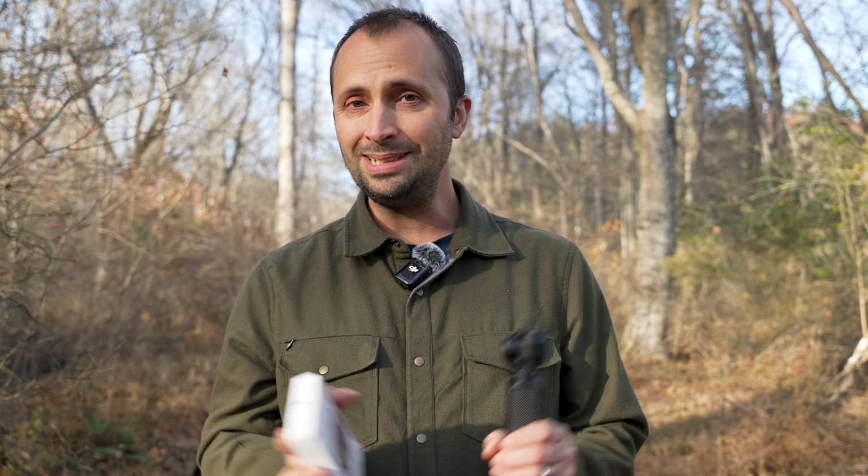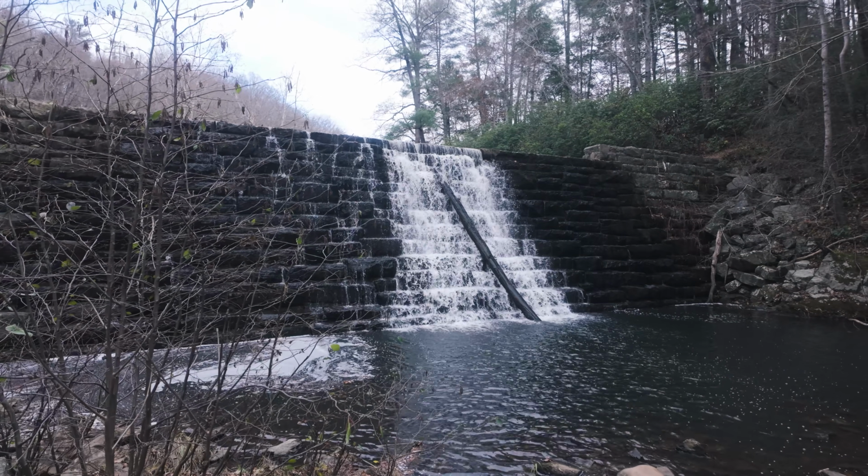And the other really cool thing about these filters is these are stackable. So if you want to use an ND filter, but you also want the mist filter, you can stack them. The magnets are also really strong. So oftentimes when I'm using an ND filter, I also like to use that mist filter on top of it.